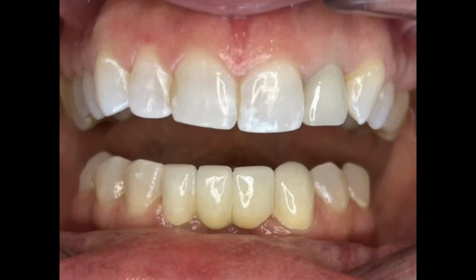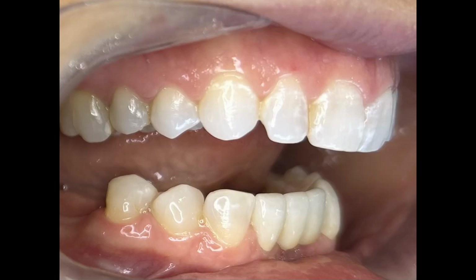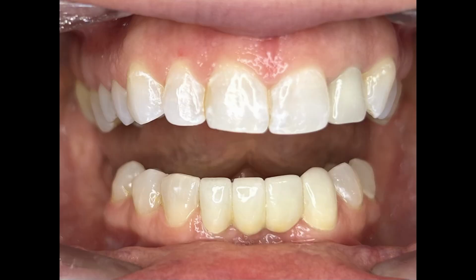That is then cemented in the patient's mouth, and the patient leaves happy and chewing and functioning just the way they're supposed to. And as you can see in these different photos that I've included here, we have pictures of the bridge, how it fits together, and how it's custom stained to match her natural teeth next door.